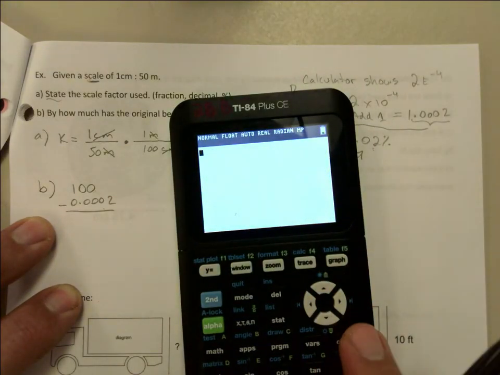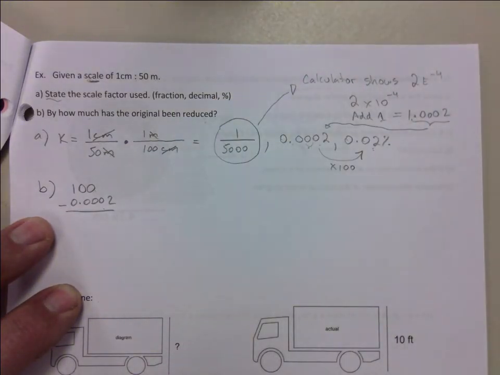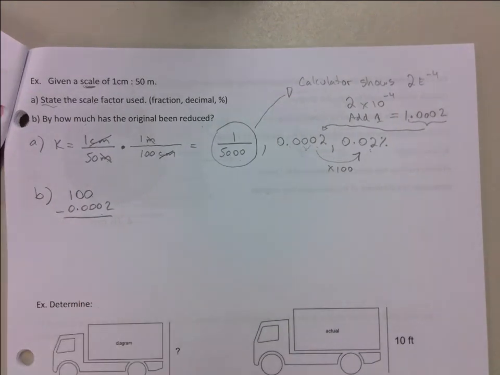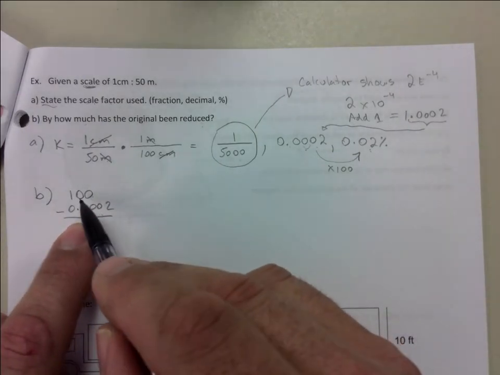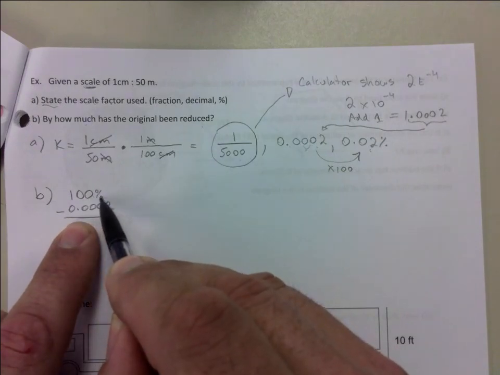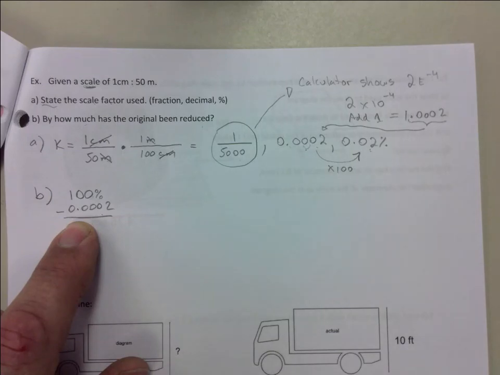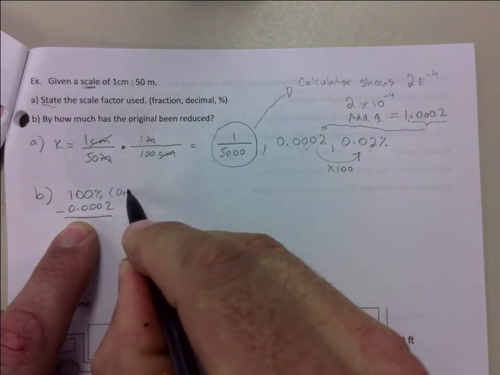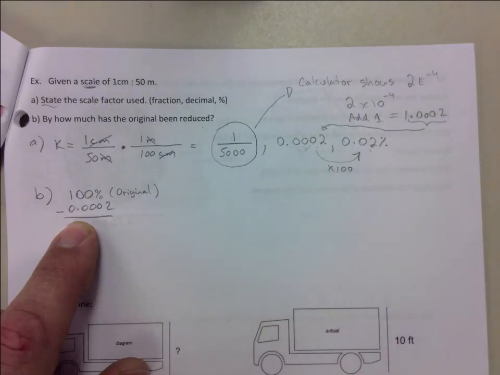All right. Let's keep going. I made a mistake here. I'm going 100 minus. When I go 100, I'm thinking the original, right? This is the original, or the actual.